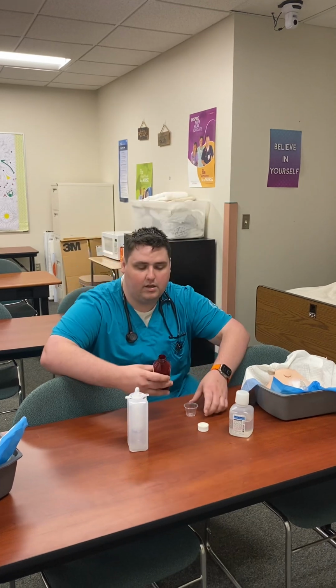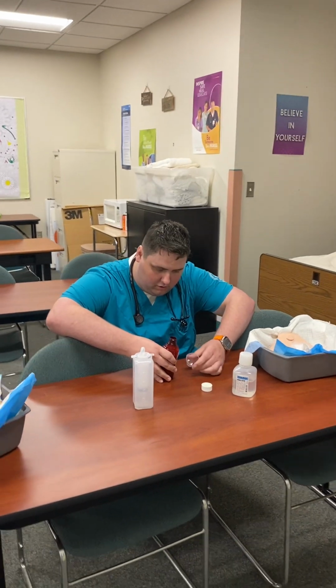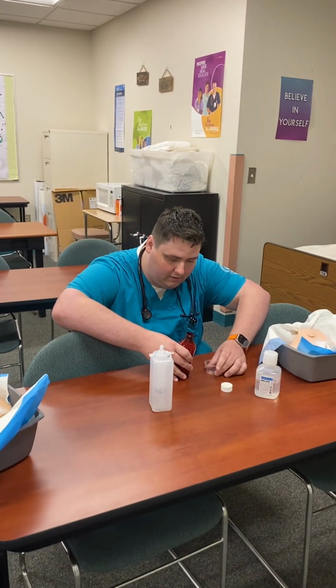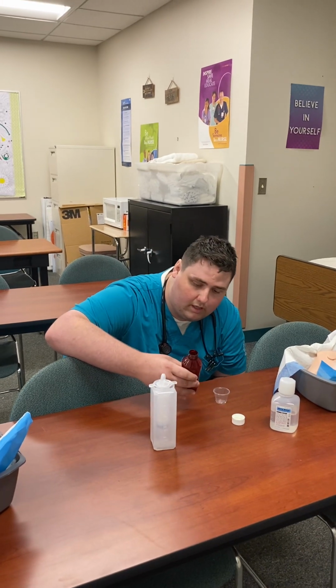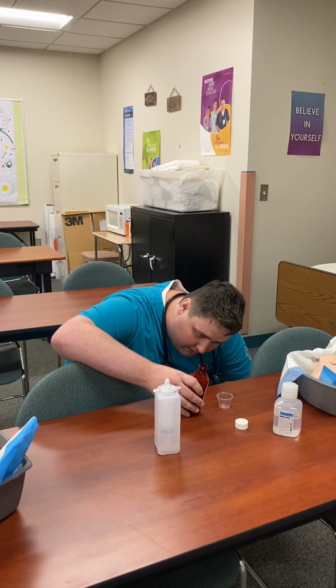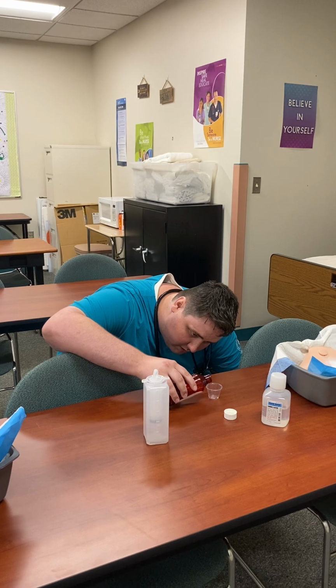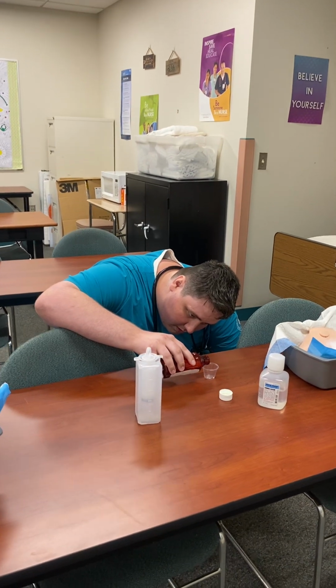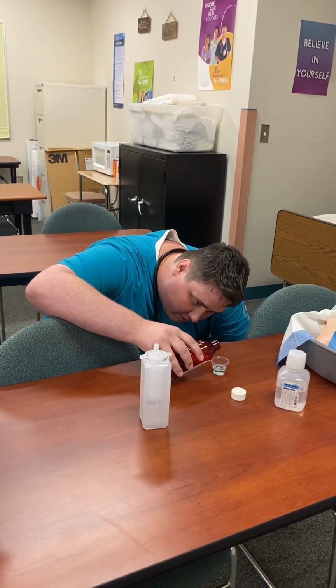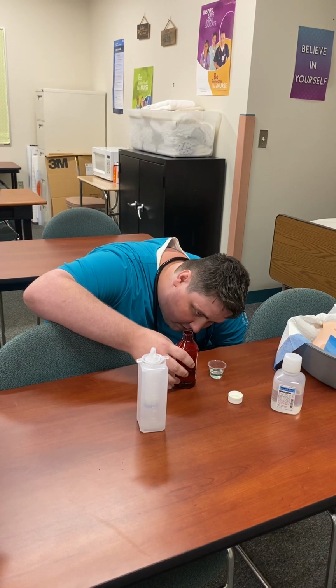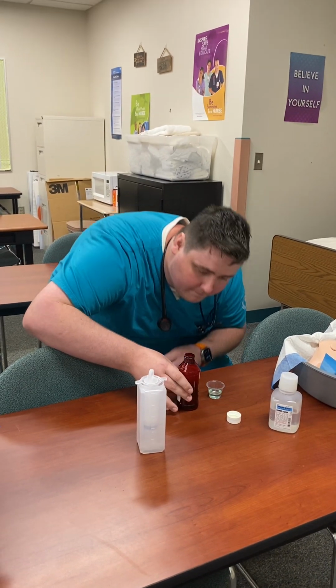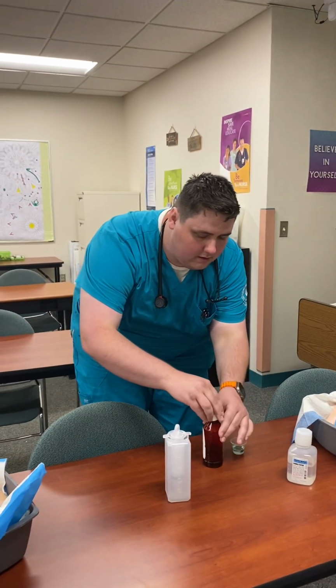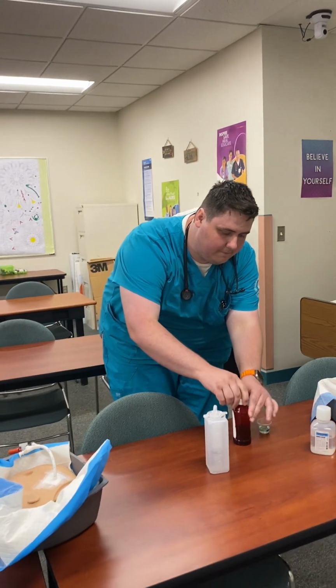When delivering liquid meds, you want to verify the amount that you need to pour and be at eye level height. For this case, we're going to pour 10 milliliters of the scheduled med, upon which you verify that you have the correct amount, cap your med, and return it.